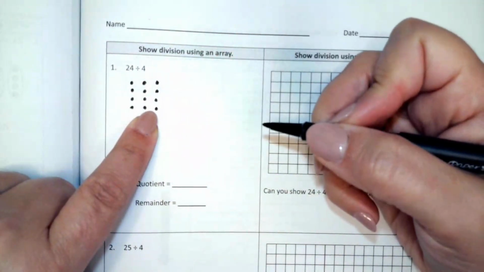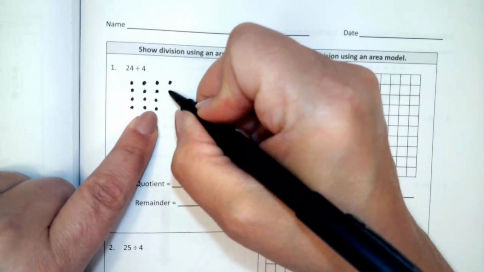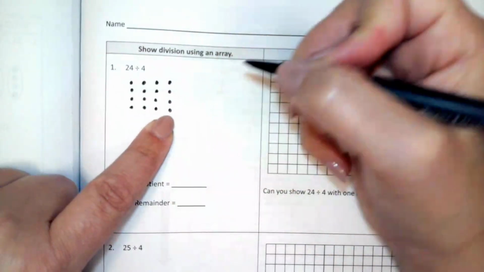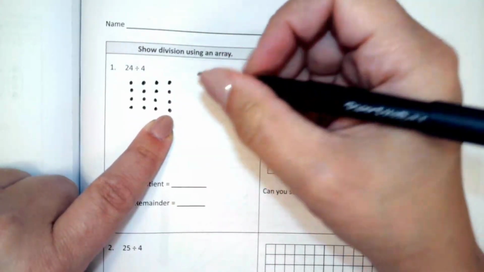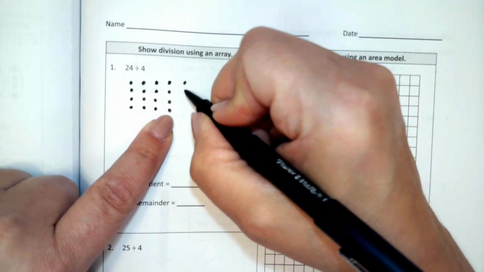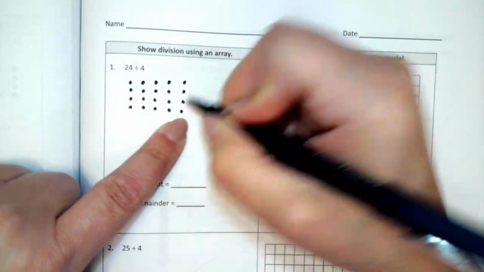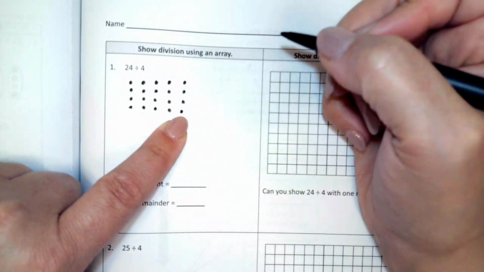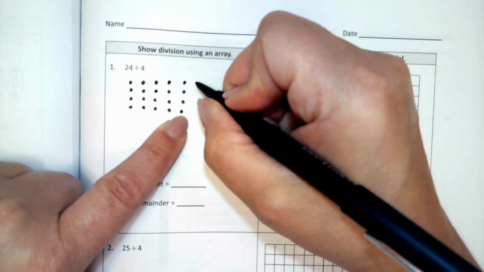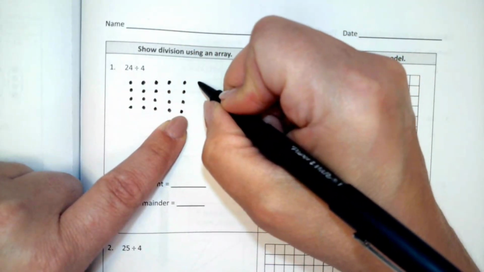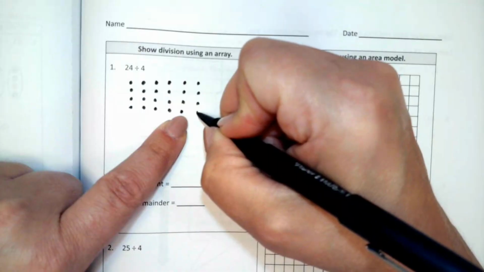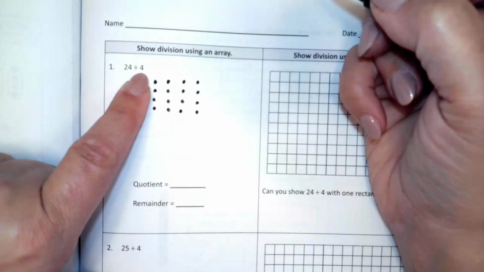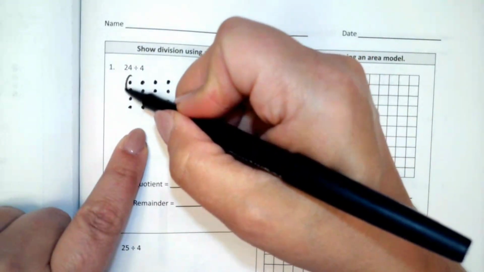Now we have 12. Another column of 4 gets us to 16. 4 more. That makes 20. How many more do we need to get to 24? We need 4 more dots. Okay, now we're going to circle the groups of 4.